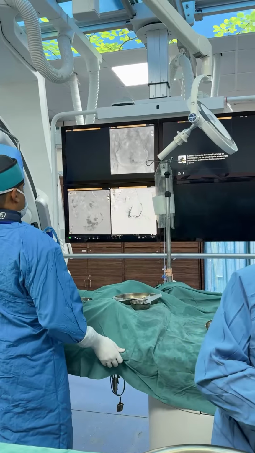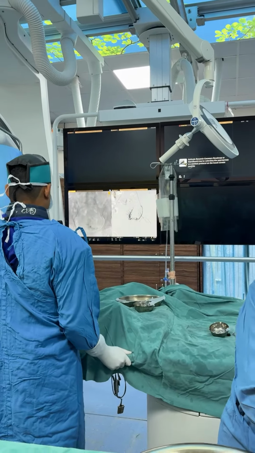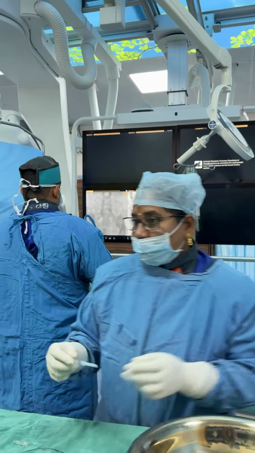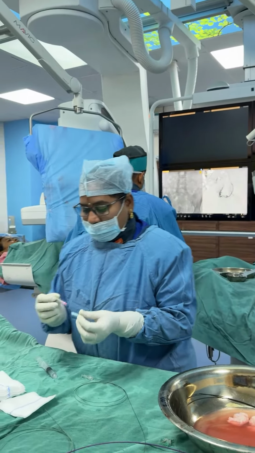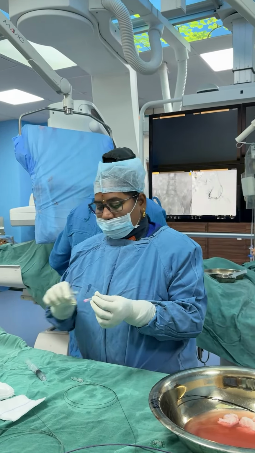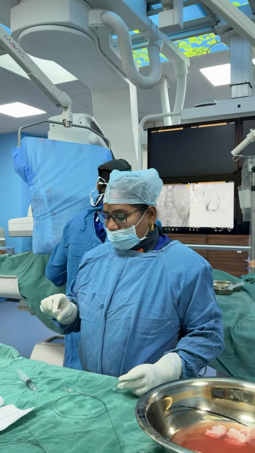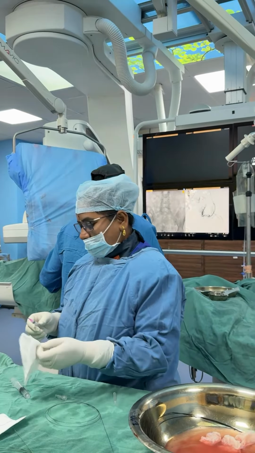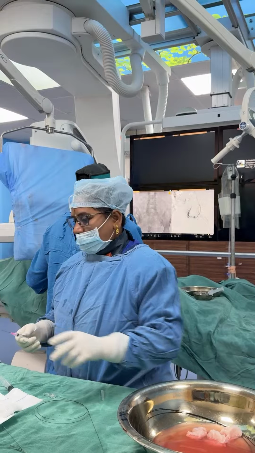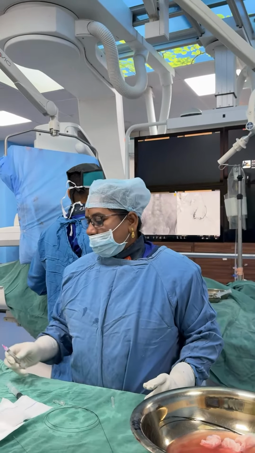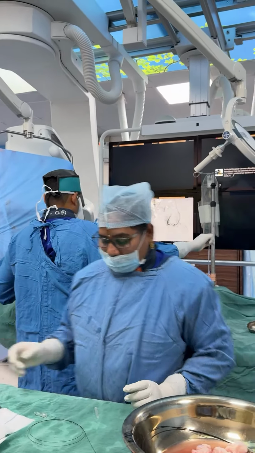Roadmap out. Not needed. We have already got a good result.